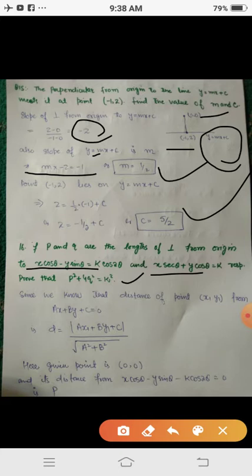We know that if a point has coordinates (x1, y1), then its distance from a line with equation ax plus by plus c equals 0 is d, given by the modulus of ax1 plus by1 plus c upon the square root of a square plus b square.